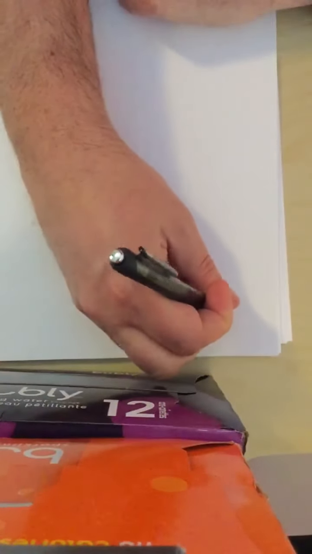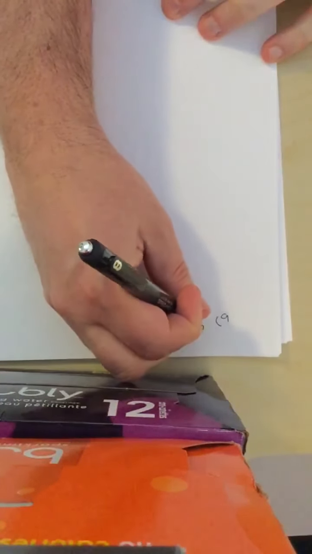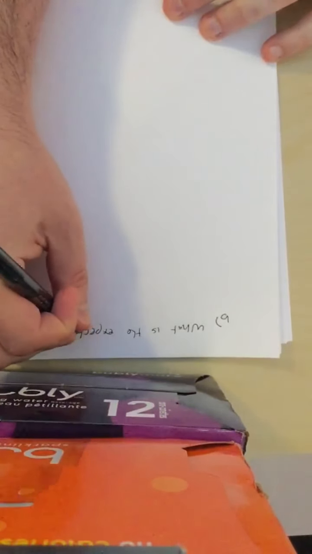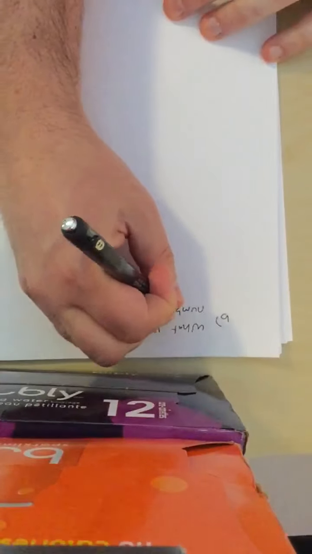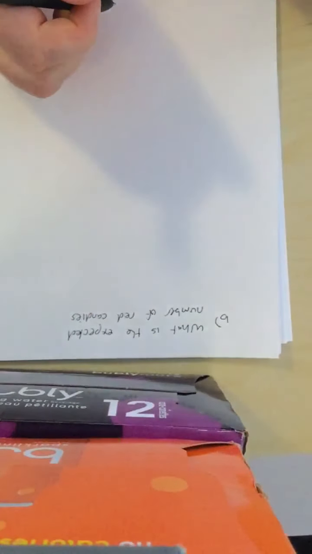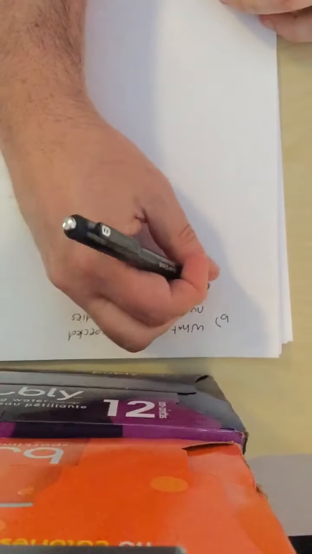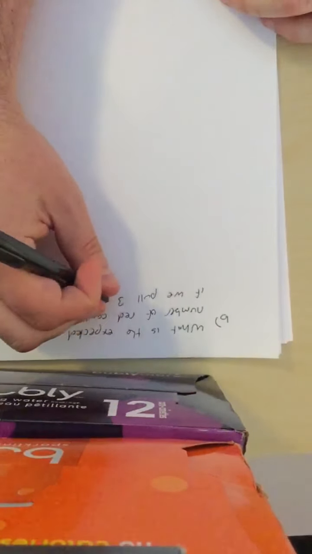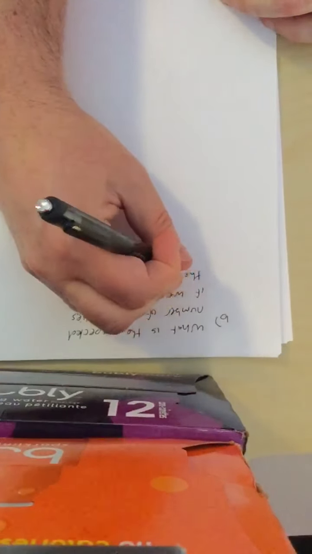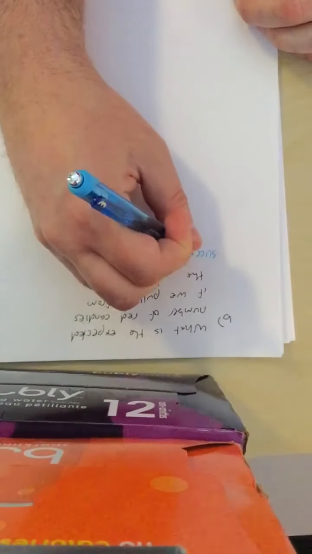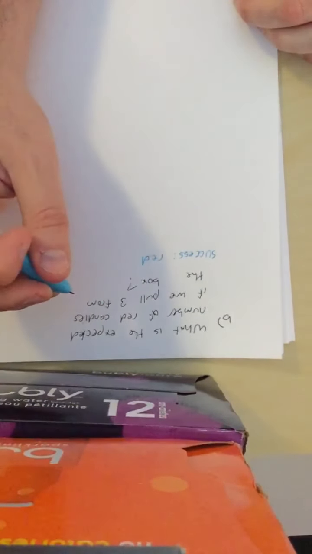Part B: what is the expected number of red candies if we pull 3 from the box? The definition of success has changed here. It used to be yellow. Now the definition of success is that we get a red.